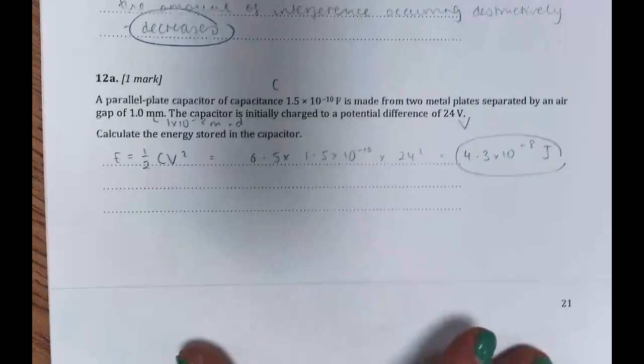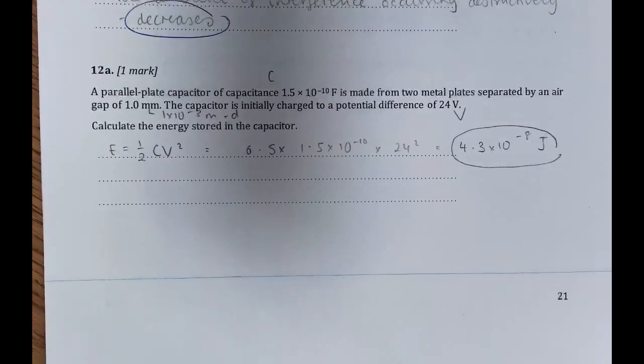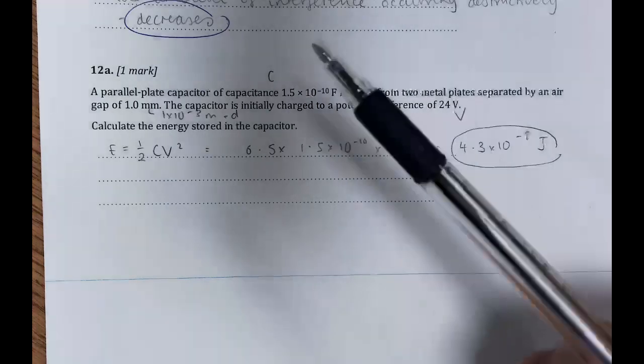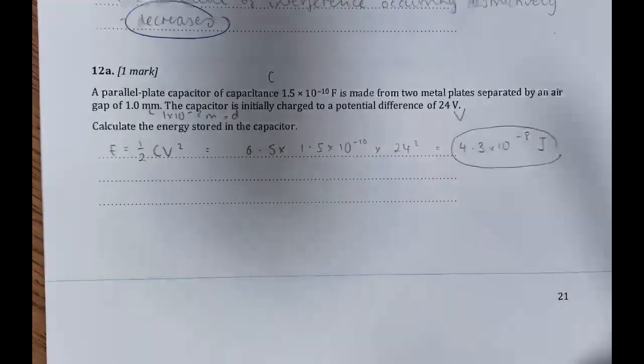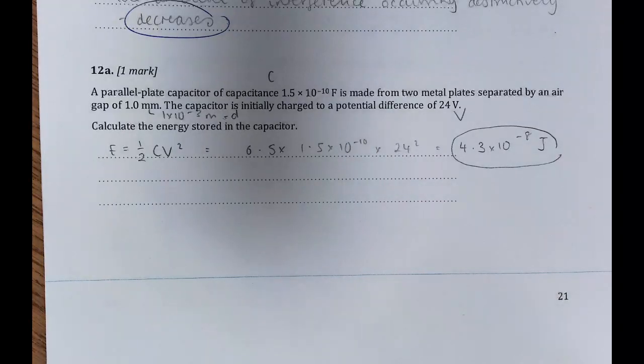In 12A, a parallel plate capacitor of capacitance 1.5 times 10 to the minus 10 farads is made from two metal plates separated by an air gap of 1 millimetre. Don't forget to convert that into meters first. The capacitor is initially charged to a potential difference of 24 volts. Calculate the energy stored in the capacitor.